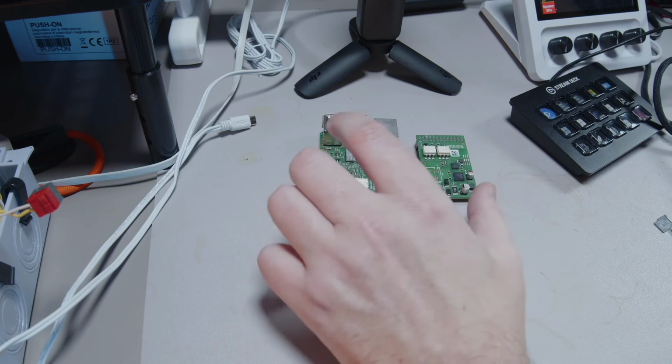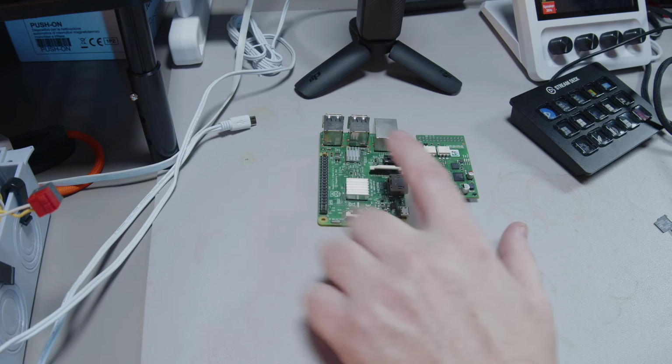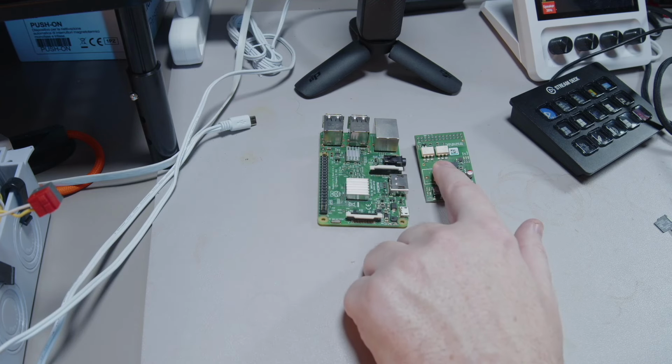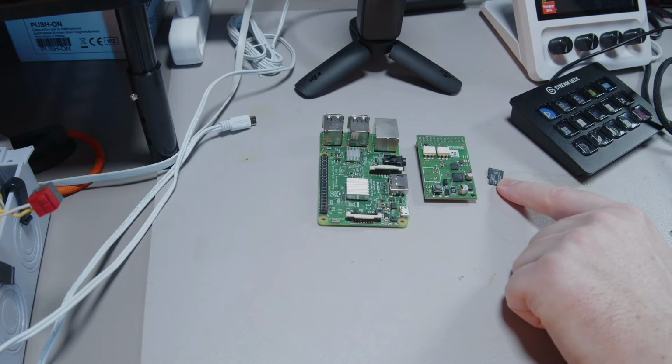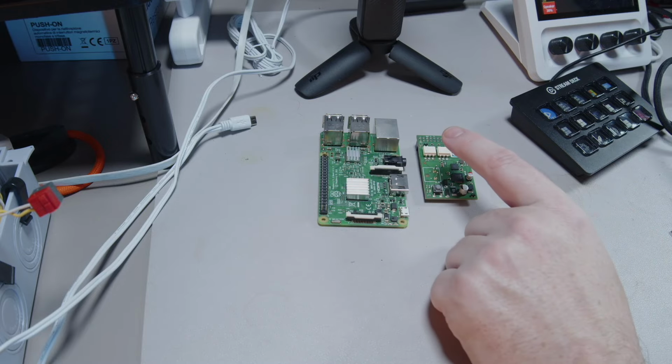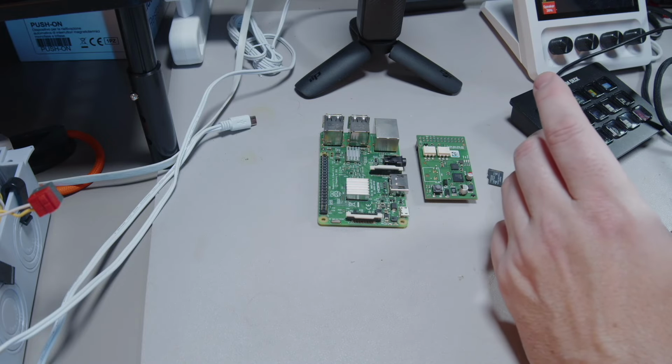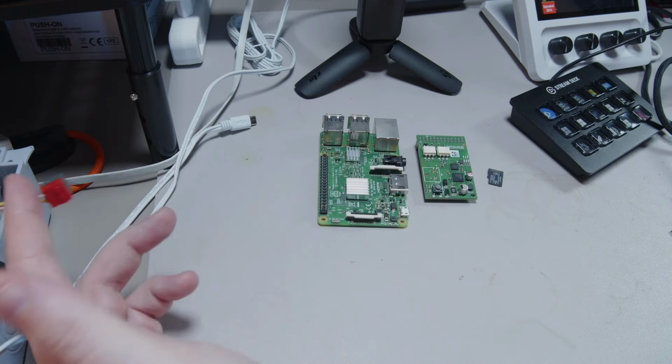Let's start with the hardware. For this project, you need a Raspberry Pi, the KNX kBerry module, a micro SD card with at least 16 GB free, a good power supply, and of course, access to the KNX bus.